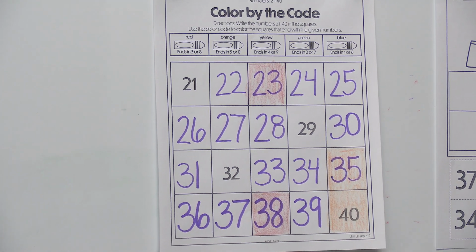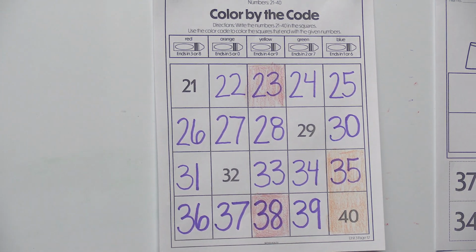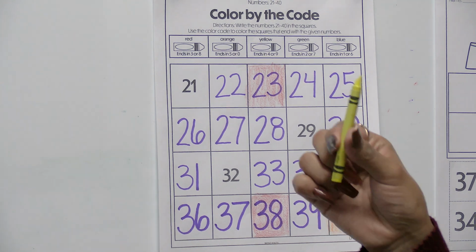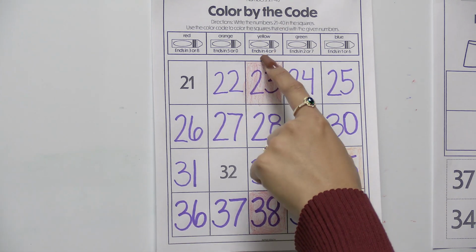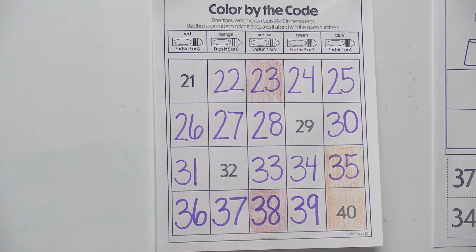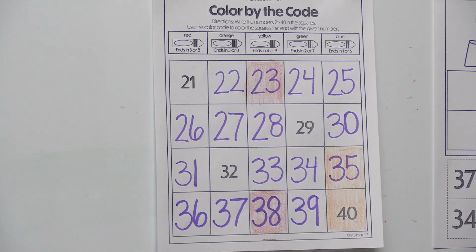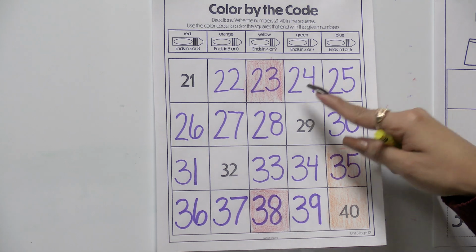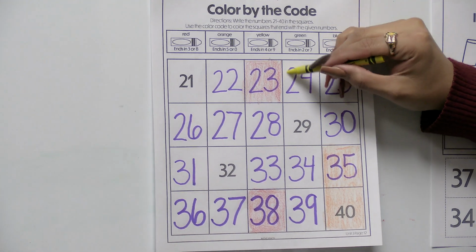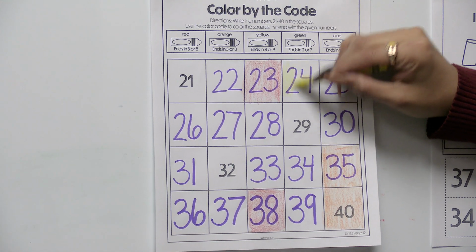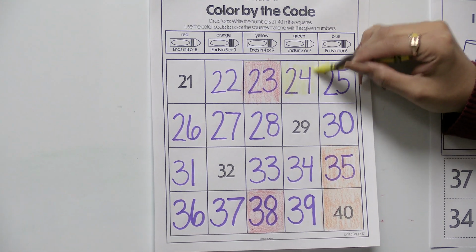Okay, so let's look at our next color, which is yellow. So pick up your yellow crayon and let's see. It says yellow ends in 4 or 9. So let's look for a number that ends in the number 4. I see 24 ends with the number 4. So we're going to color in the 24 square yellow.